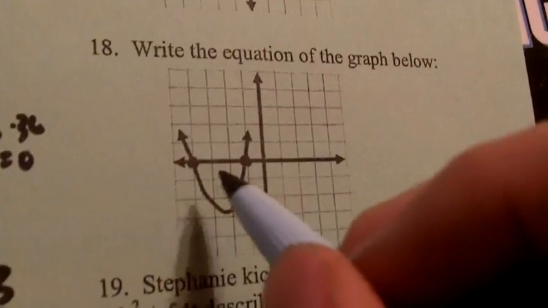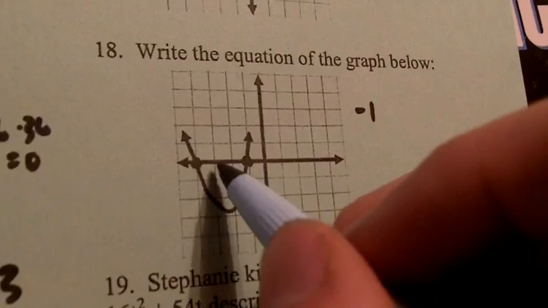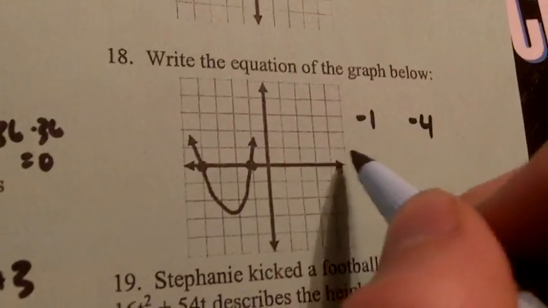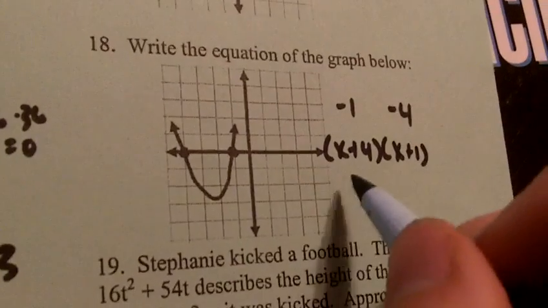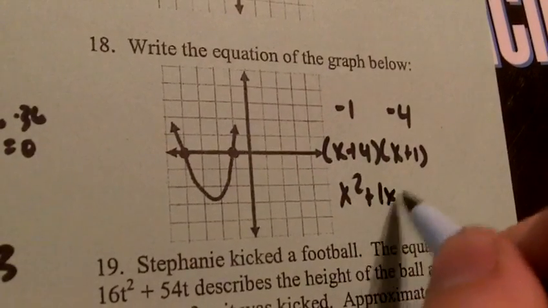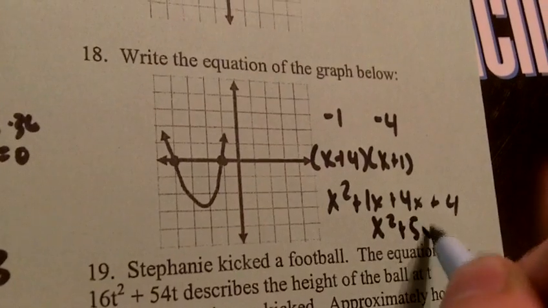18. Write the equation in the graph below. The roots are negative 1 and negative 4. If you want the equation, you have to do the opposites: x plus 4, x plus 1, and multiply this together. You're going to get x squared plus 1x plus 4x plus 4, which is x squared plus 5x plus 4.